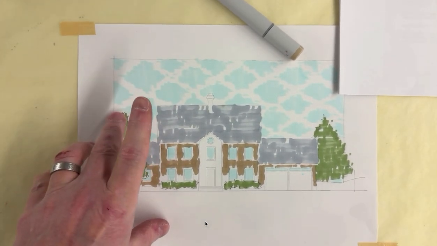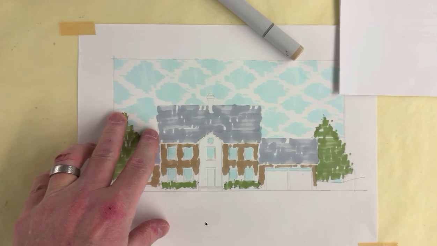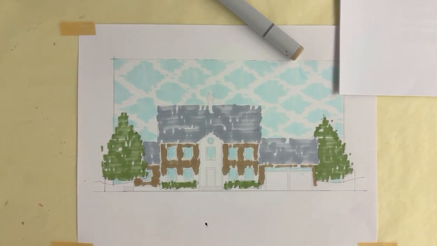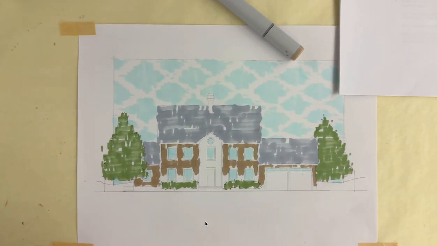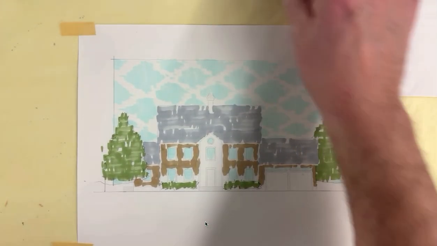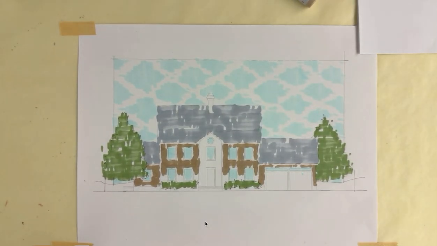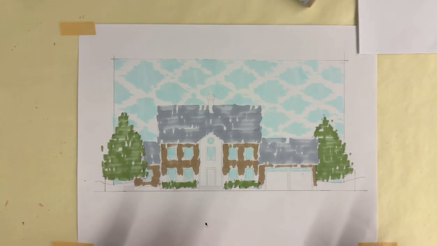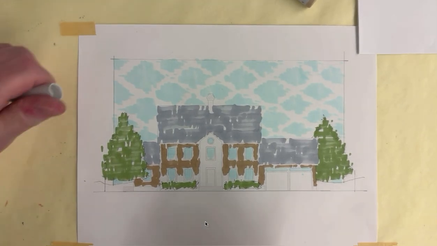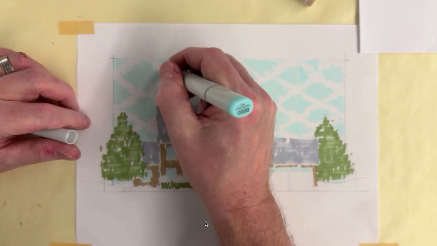We'll see. What I'm going to do, I've got my first layer of color down. So now I'm going to go through my second layer of color. I'm going to start with the sky, which is the most difficult. With the sky, I'm going to put in some more diamonds, but I'm going to make them a little bit more random. And I'm doing these in the same color as my first one. All right, so let's see what happens here.